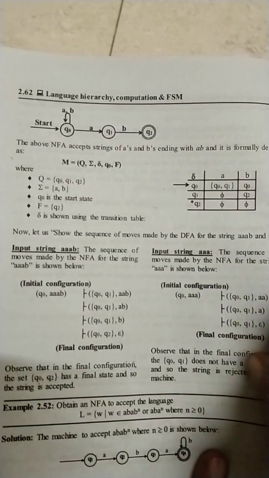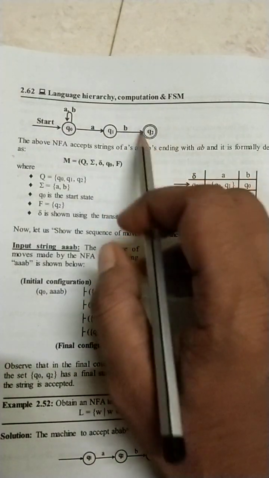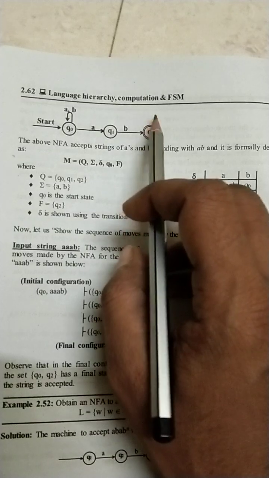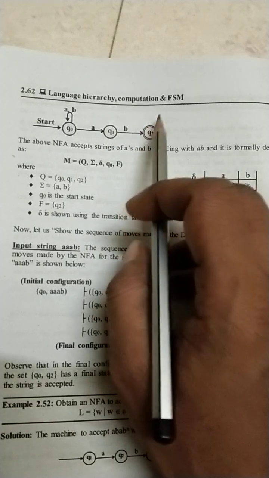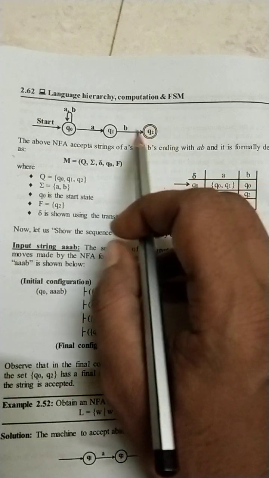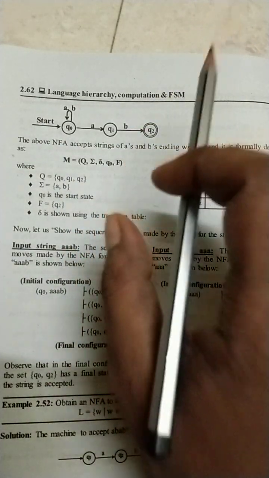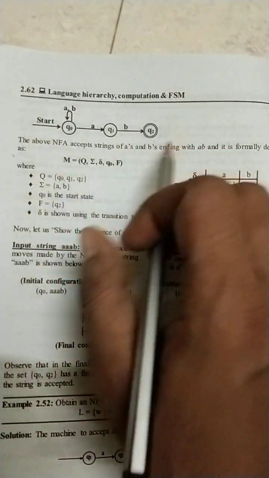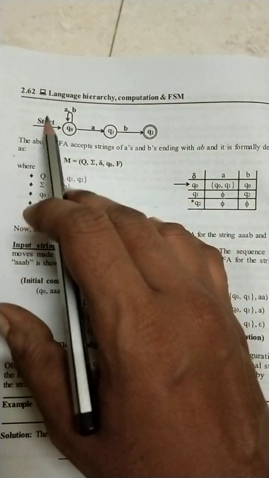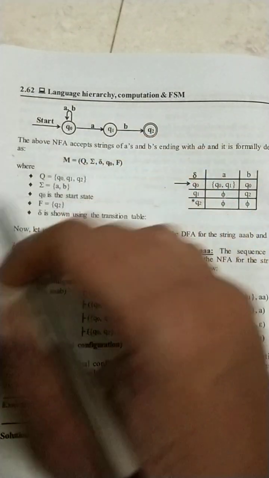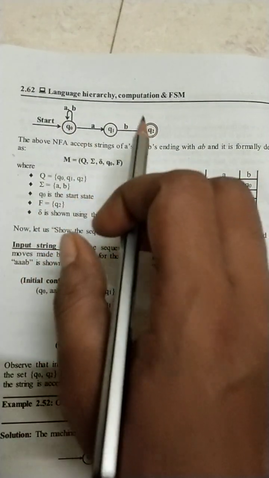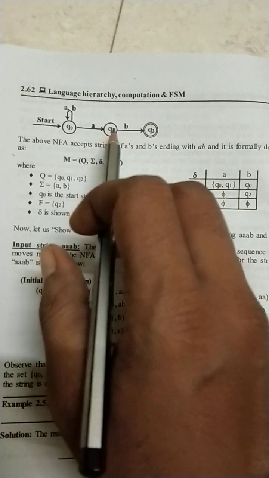So what is NFA? It is not mandatory that it has to take a transition for every alphabet symbol. That is one thing. And whenever we are designing any machine, the language should be accepted by the designed machine. It may be NFA, DFA, epsilon NFA, whatever it is, the language which the question gives has to be accepted.